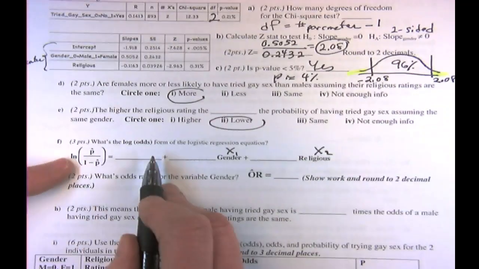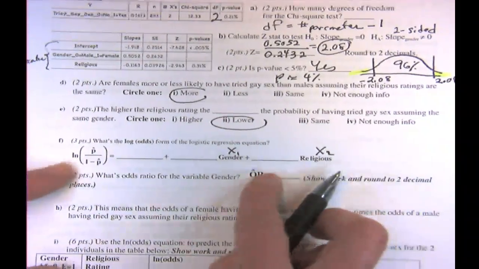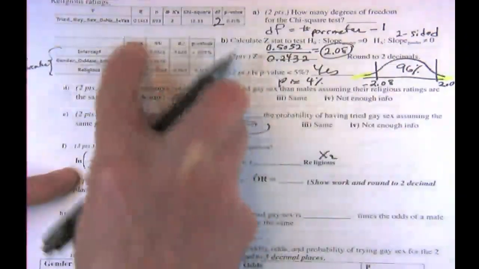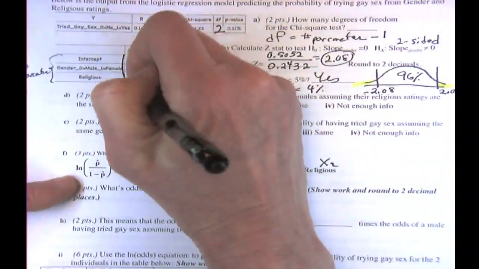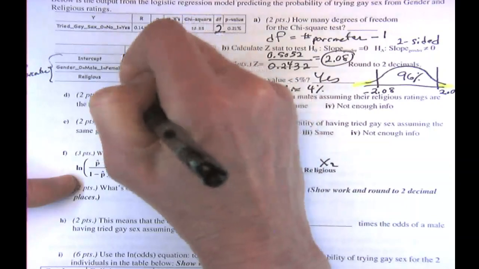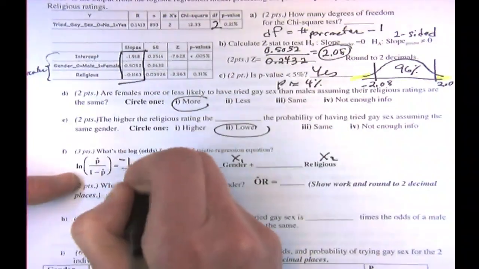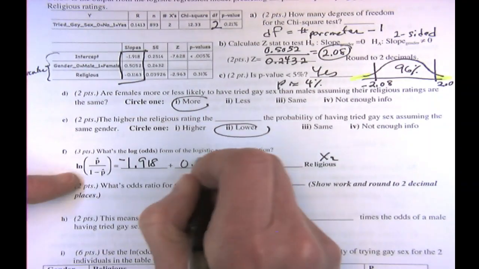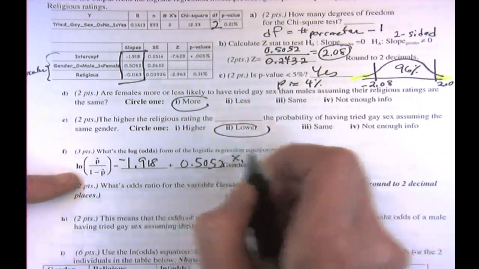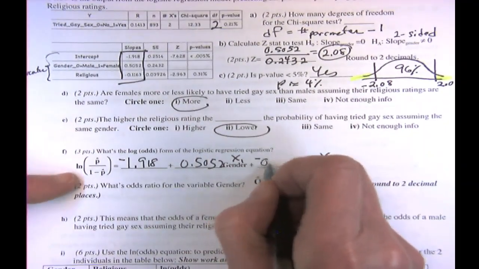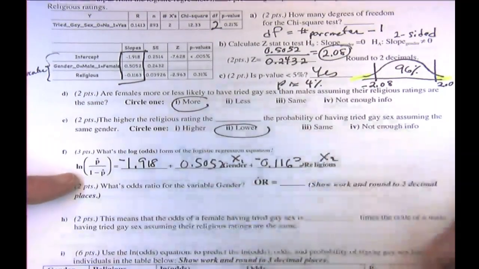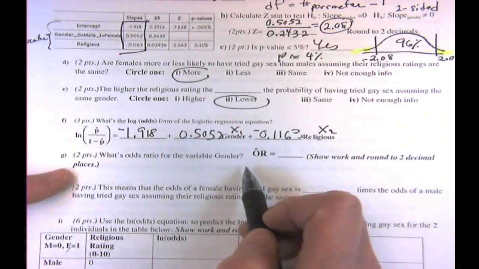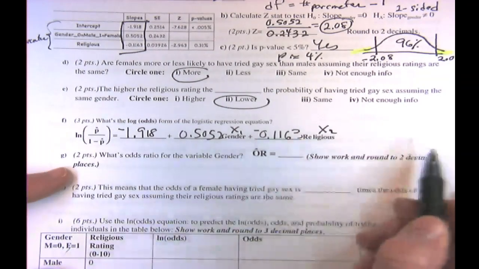Now, what's the log odds form of the logistic regression equation? This is just reading that. It's given to you right here. So it's negative 1.918, plus 0.5052, and negative 0.1163.